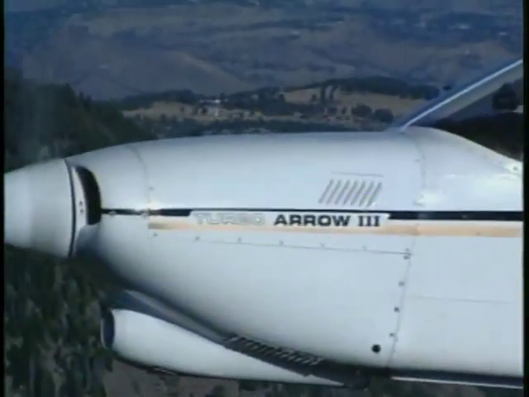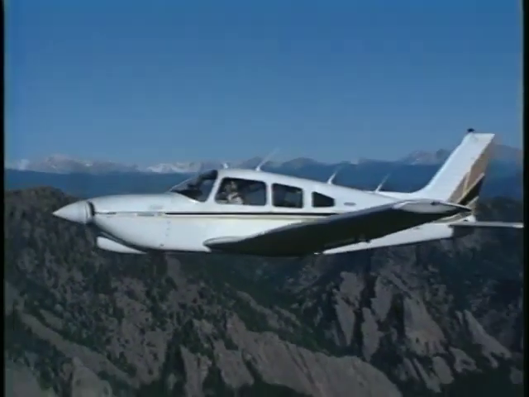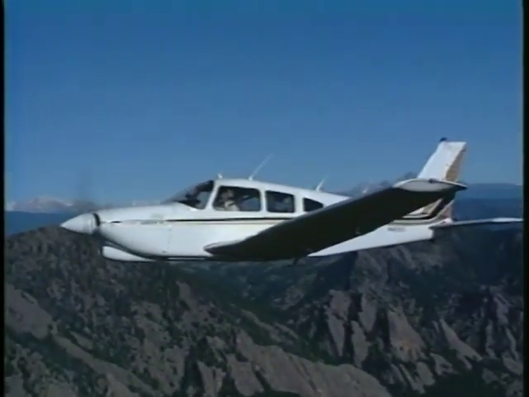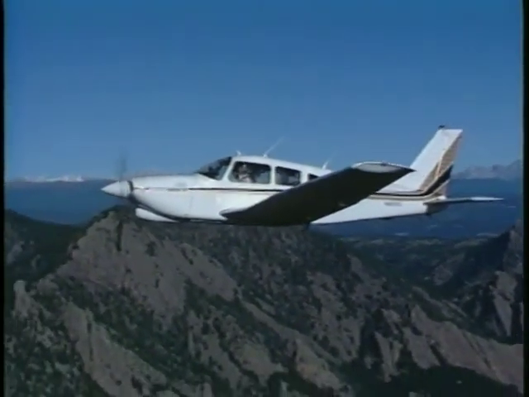In an effort to gain the maximum amount of power from small lightweight aircraft engines, manufacturers have devoted a great deal of engineering research to advanced fuel induction systems. One of the most successful of these is fuel injection.